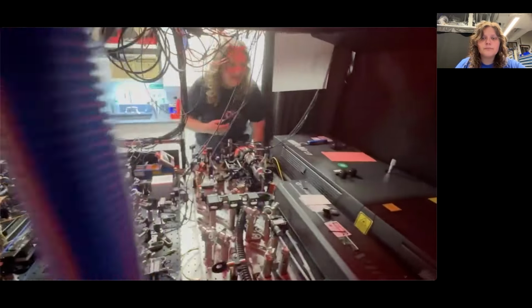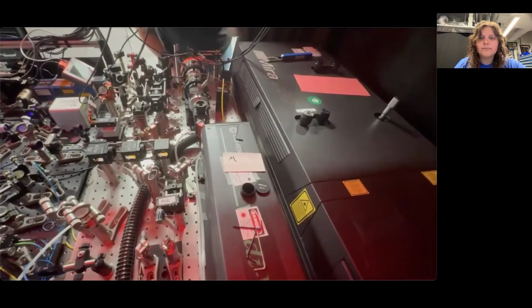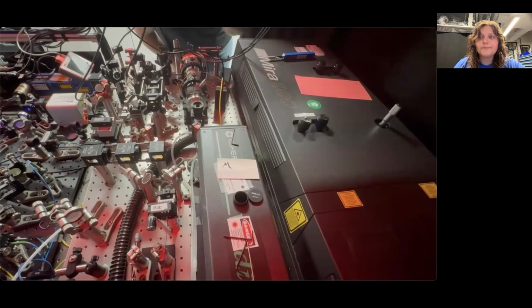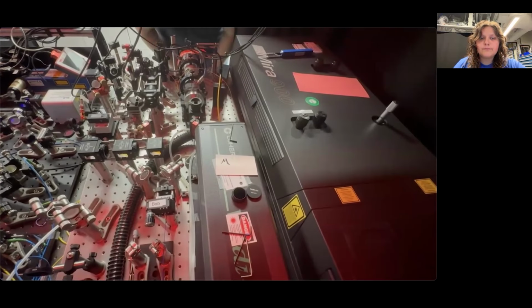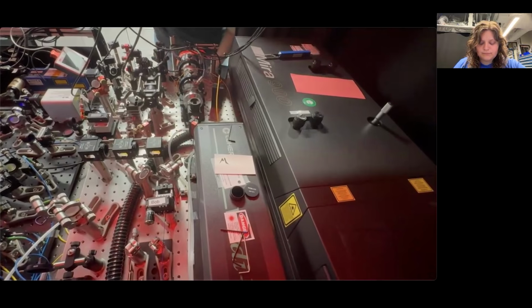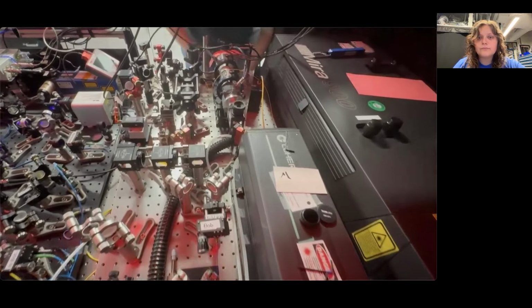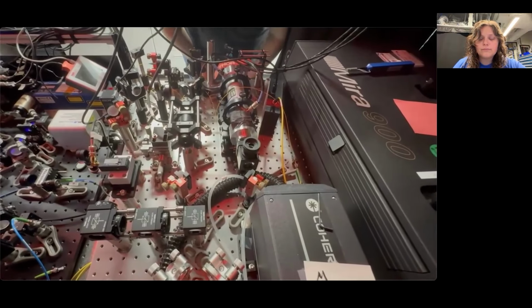And moving over here, this really big laser is called a Ti:sapphire laser, and it outputs light at 986 nanometers, which we can't see. But this is what we use to generate our single photons from the barium ions. So the light travels through this thing, which is called a pulse picker. It allows us to pick out only one pulse to send to the ion so that we only get one photon.